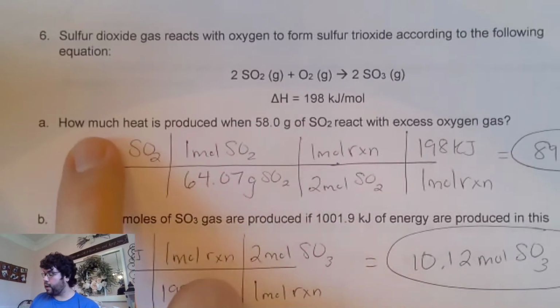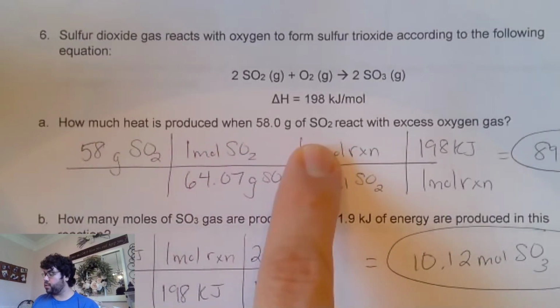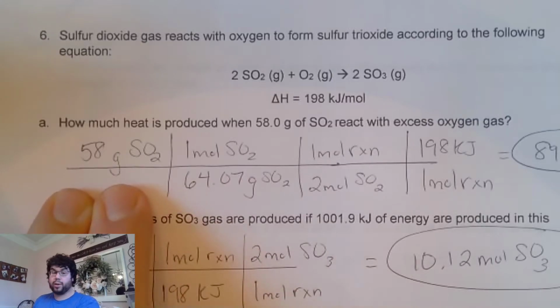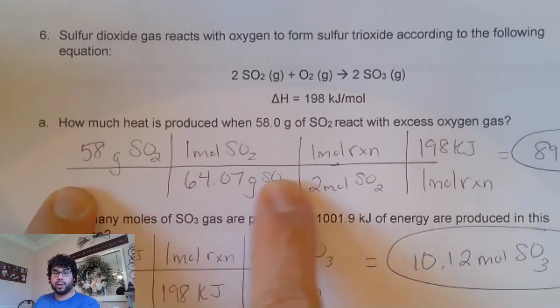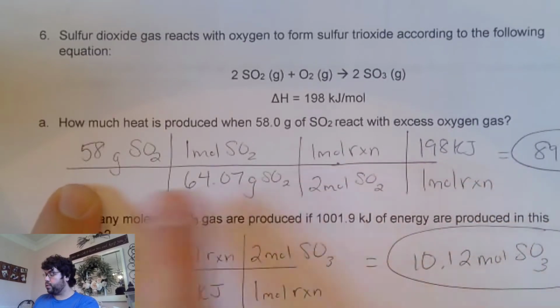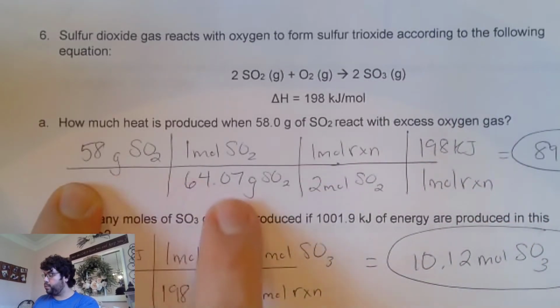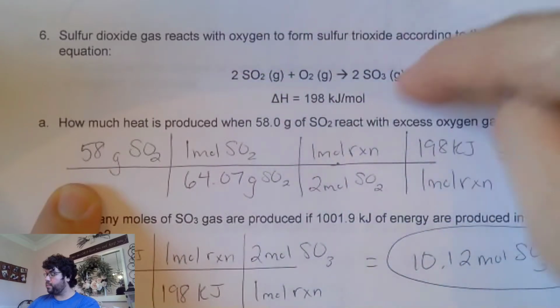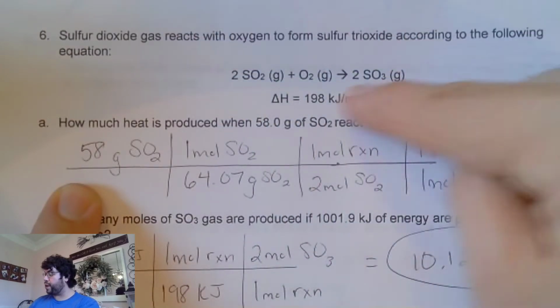Okay. So how much heat is produced when 58 grams of SO2 react with excess oxygen gas? So we're going to be taking our 58 grams and then we're going to convert it to moles and then moles of reaction and then multiply by the molar enthalpy. So 58 grams of SO2 converted to moles divided by the molar mass and then multiply by the ratio between how many mole times the reaction occurs.